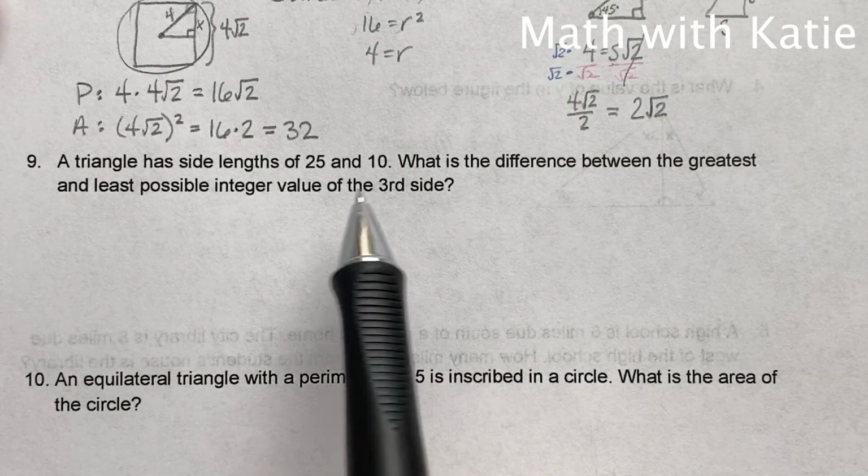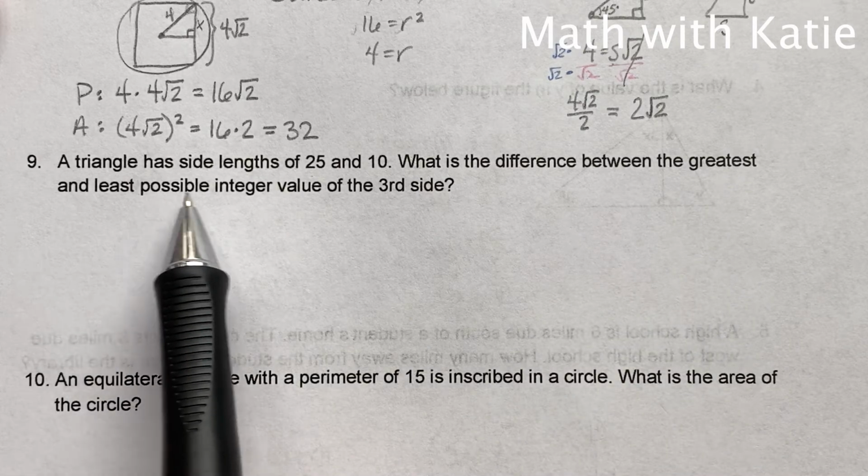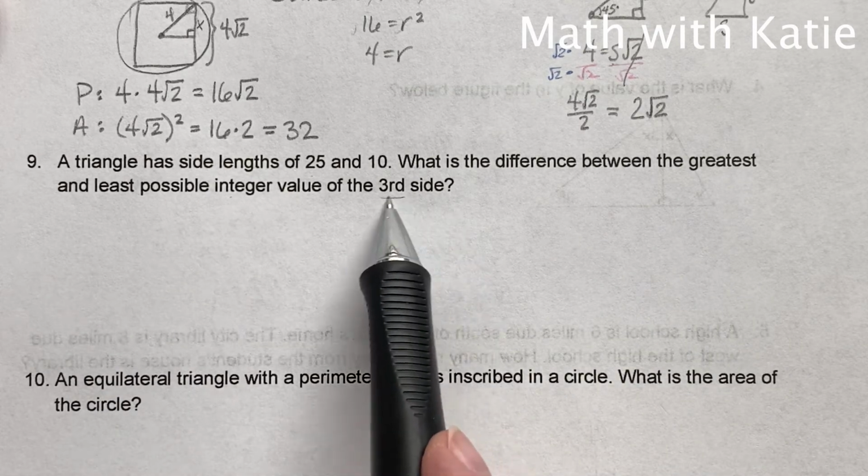Okay, a triangle has side lengths of 25 and 10. What is the difference between the greatest and least possible integer value for the third side?